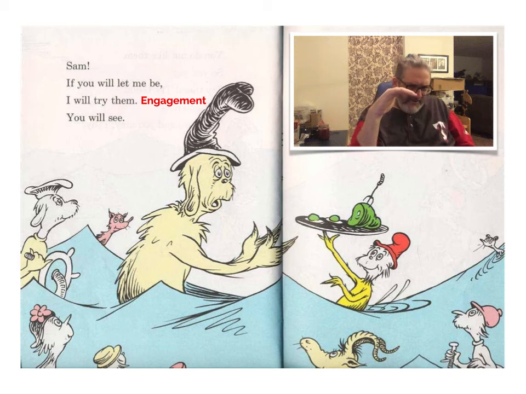Even the hat is starting to fail. He looks hangdog. He says, okay, look, if I eat these, you'll see that I don't like them, and then maybe you will leave me alone.